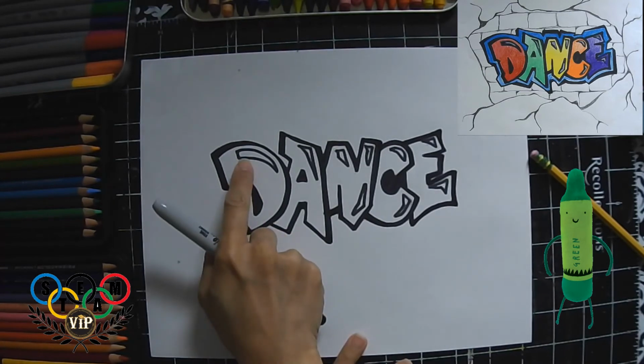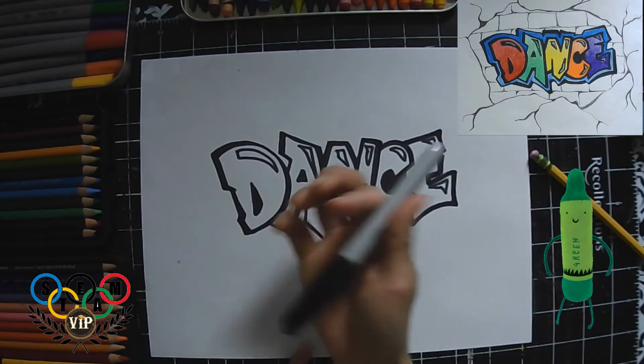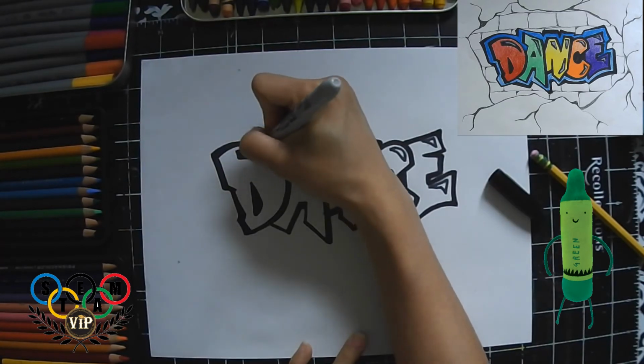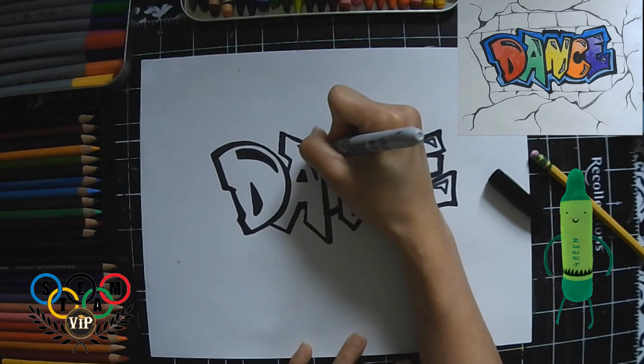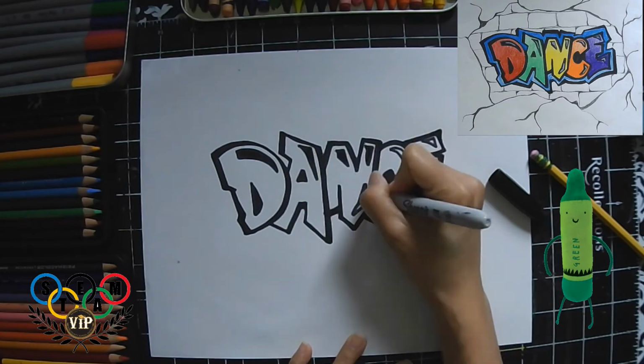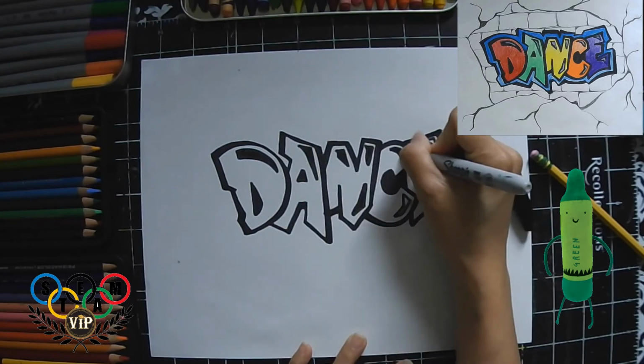Alright, and then these little parts you can either leave them white or you can add black. If you leave them white, then they kind of create more of like a bubble effect, a little bit of a glimmer, a little bit of a shine. I'm going to go ahead and add black to it. I want it to be a little bit more bold.